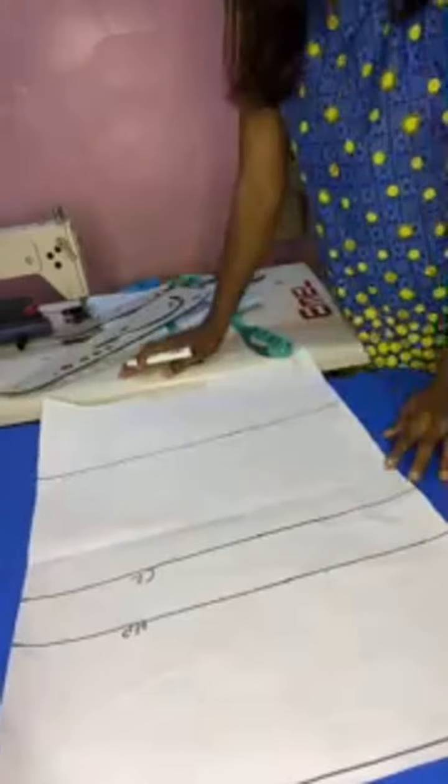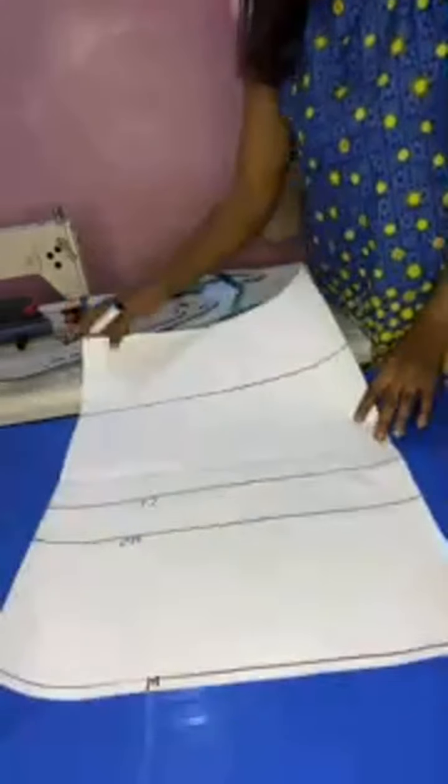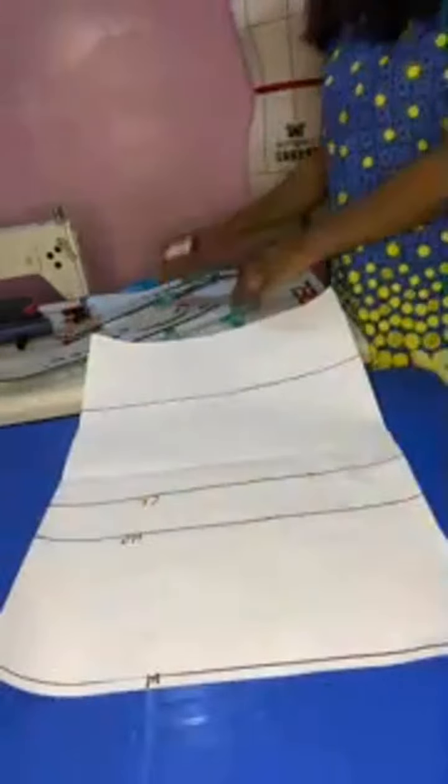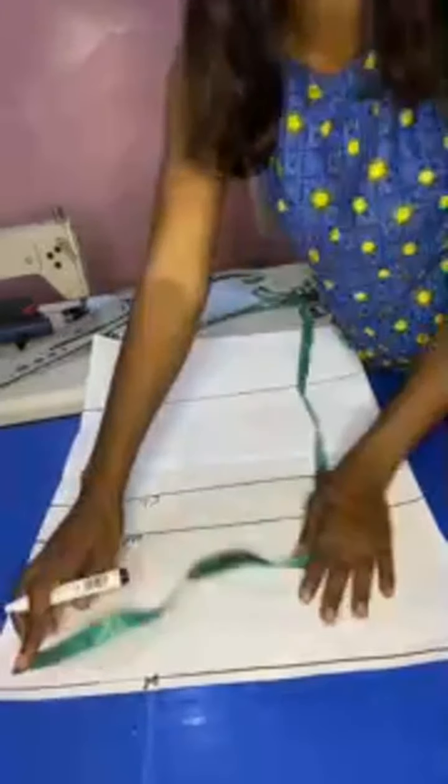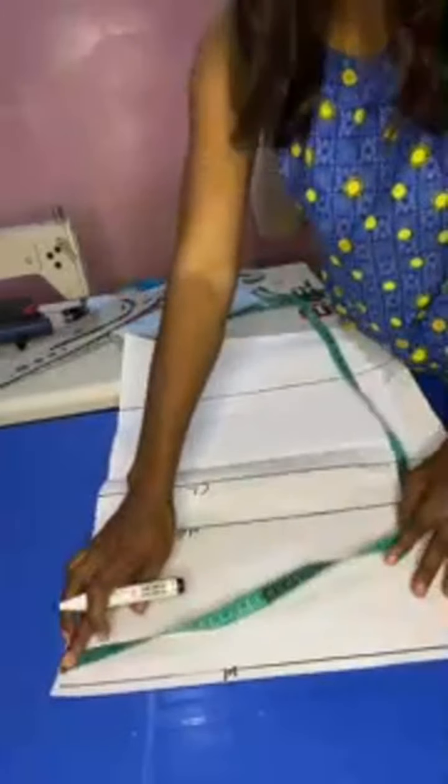Okay. So the next thing we're going to do now, we're going to start adding our measurements. As I go along, I'll just be calling them and inserting them. So the first thing we're going to do now, we'll come to our waistline, the side of this waistline, like this. So you can see just the side.